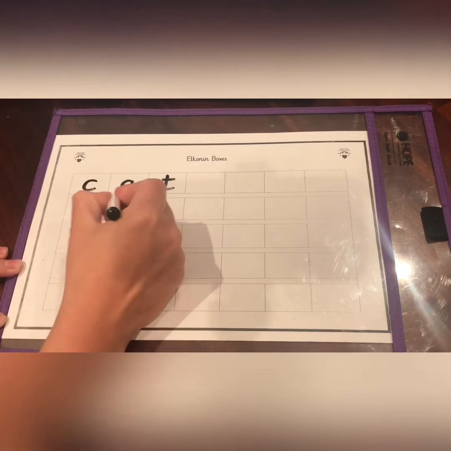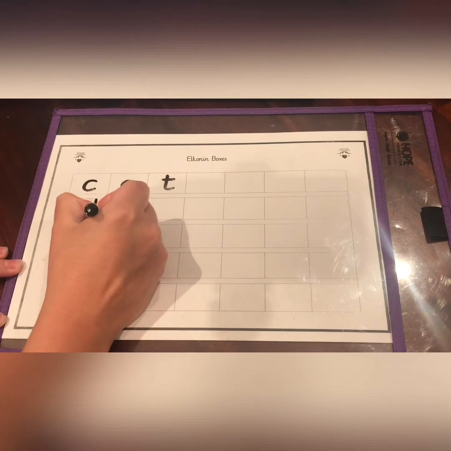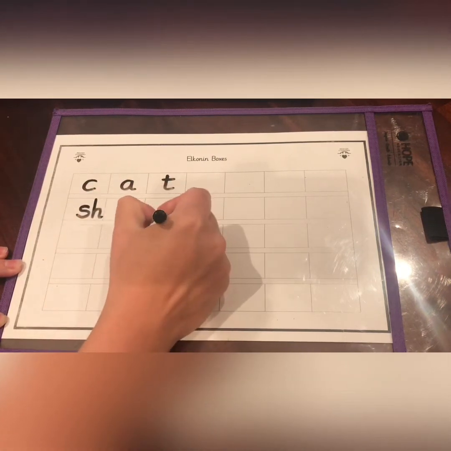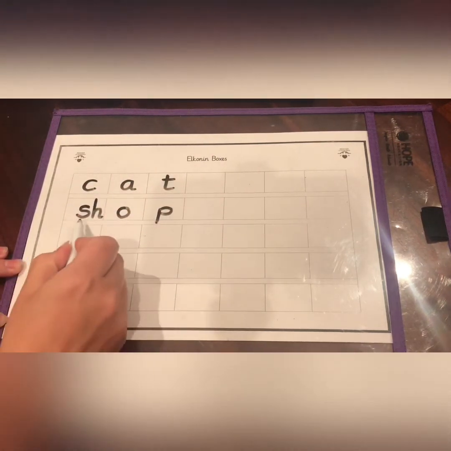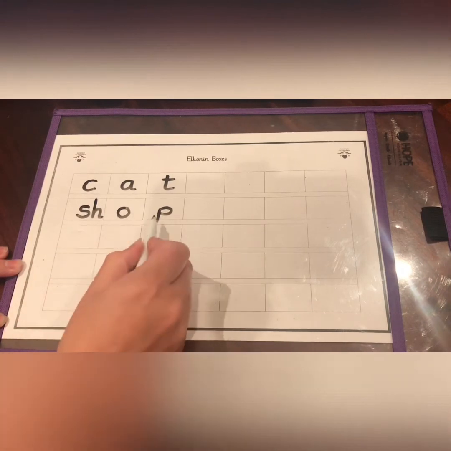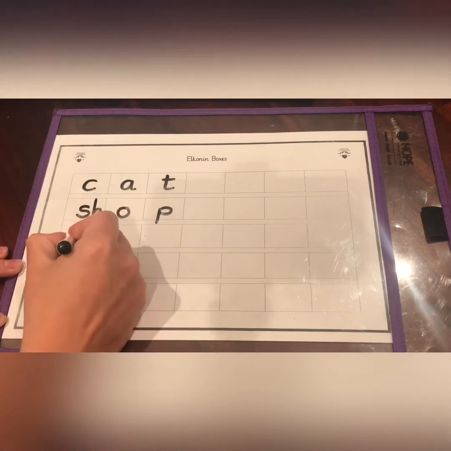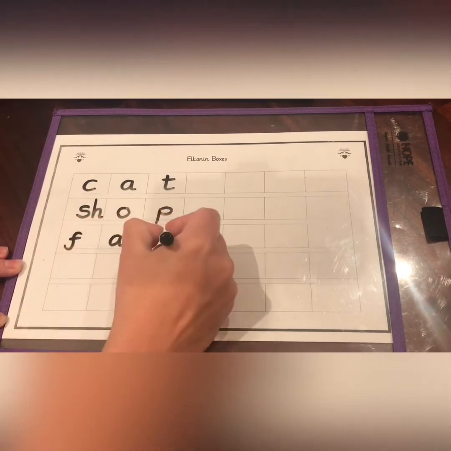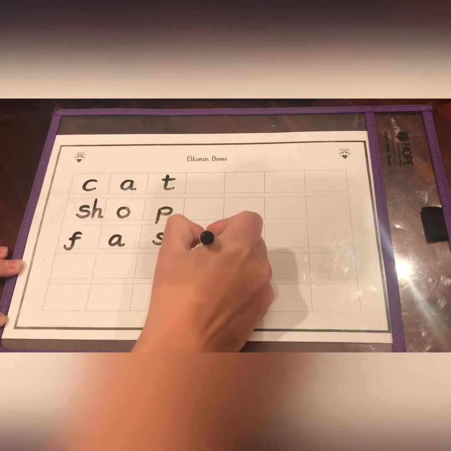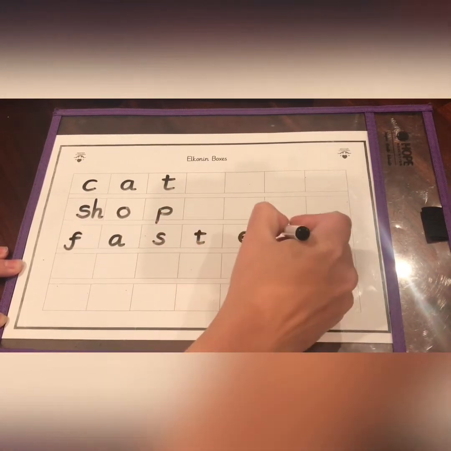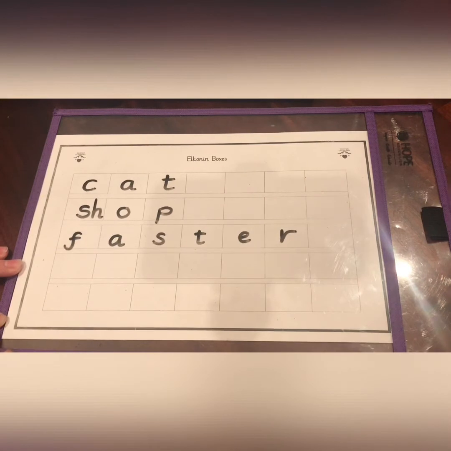In the word shop, S and H is placed together in 1 box as together they make the sound sh. O, p are then placed in individual boxes as they make 1 sound each. In the word faster, each letter makes 1 sound. So we have f, a, s, t, e, r. Therefore, they are all placed in an individual box.